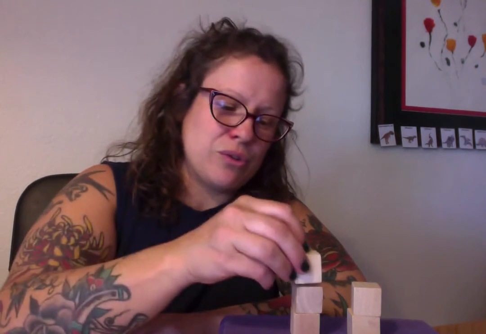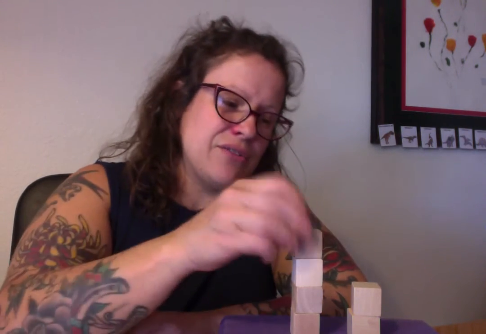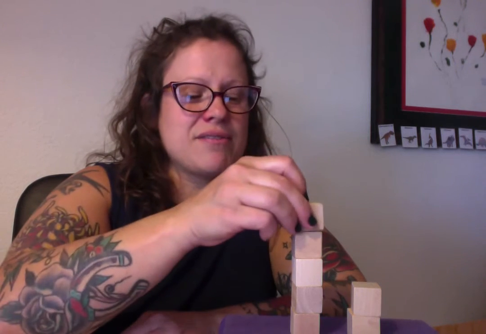Here we go. 1, 2, 3, 4, 5. Which one is taller? Which one is shorter? I think the stack with 2 blocks is shorter. Good for you.